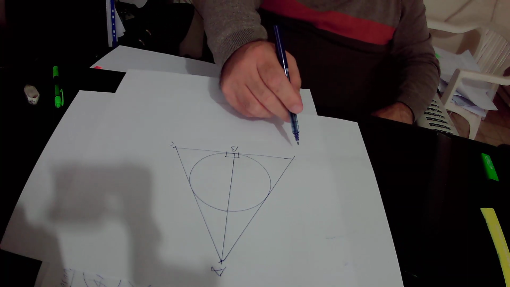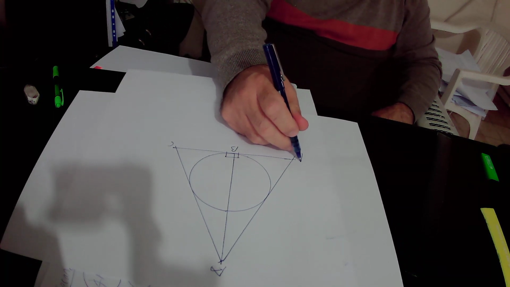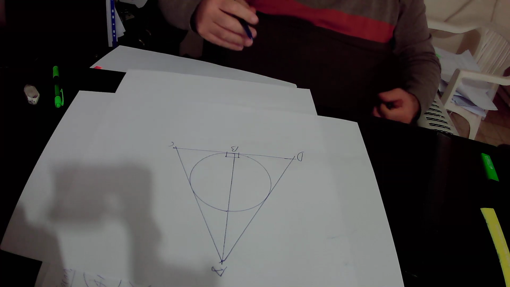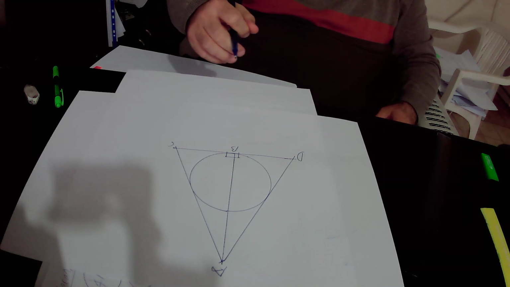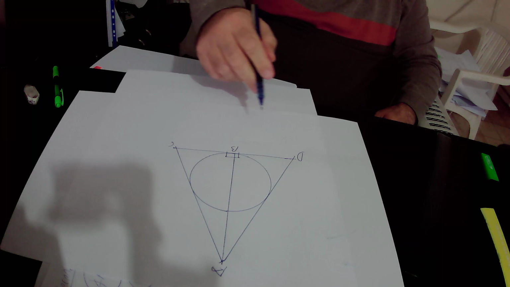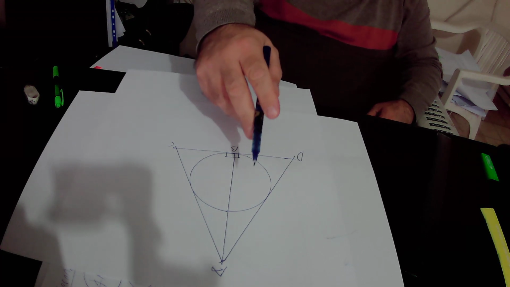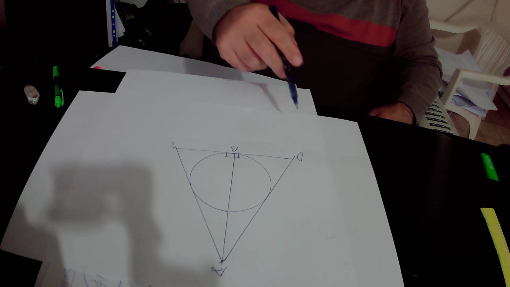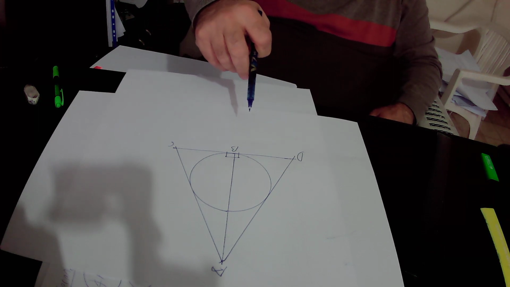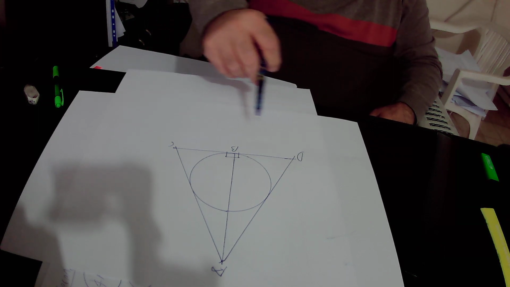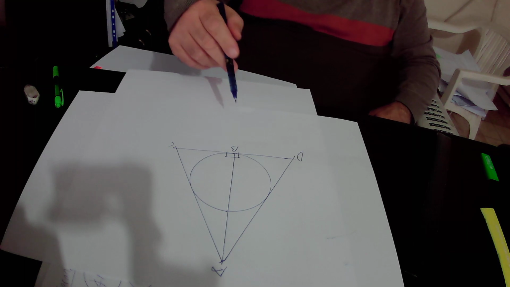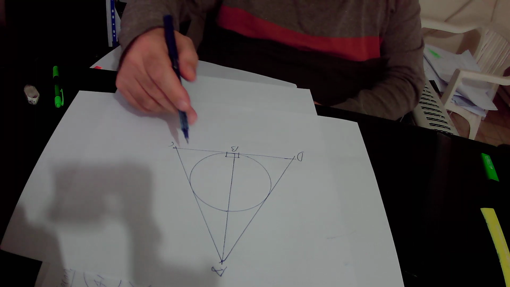We define the vertex here as point D. So we got here a circle that is described by triangle ADC, and actually, as you can see, AB is perpendicular to DC, so AB is the height to the base, because it is actually an isosceles triangle.